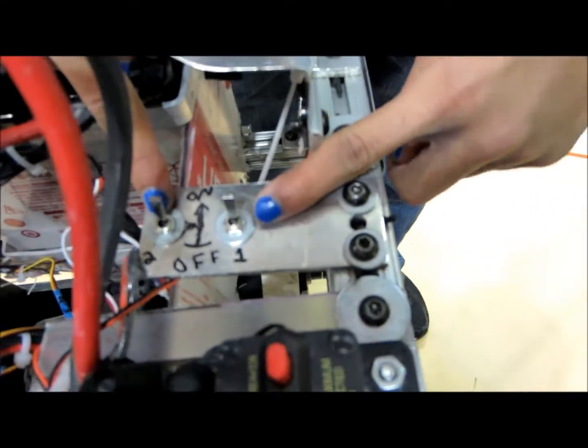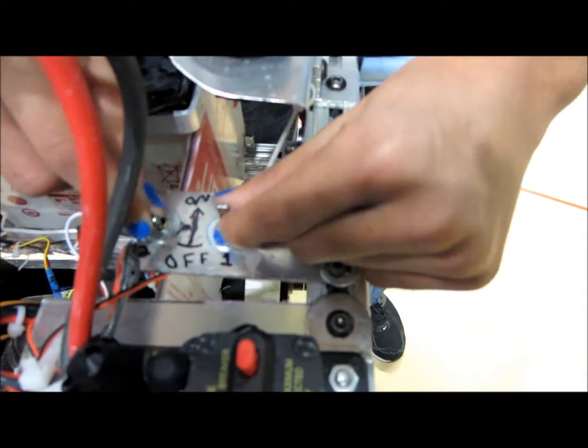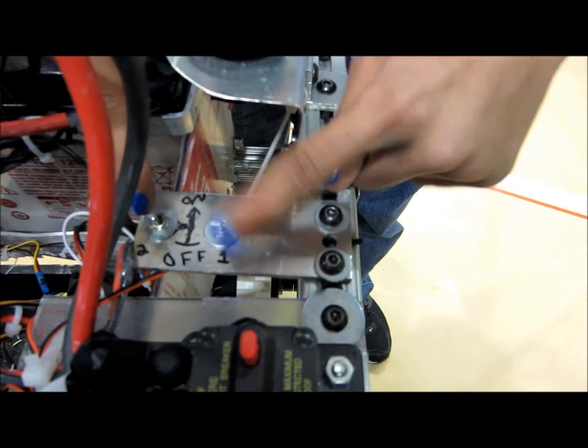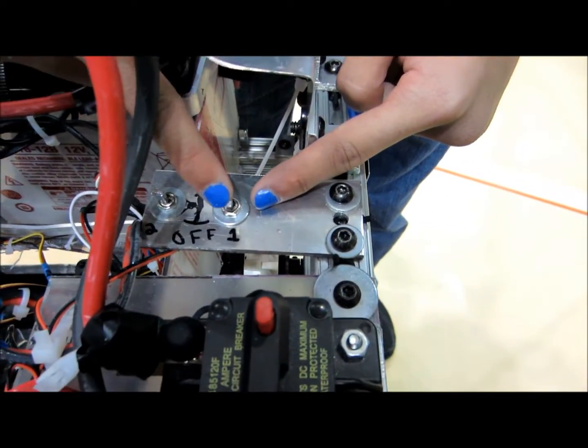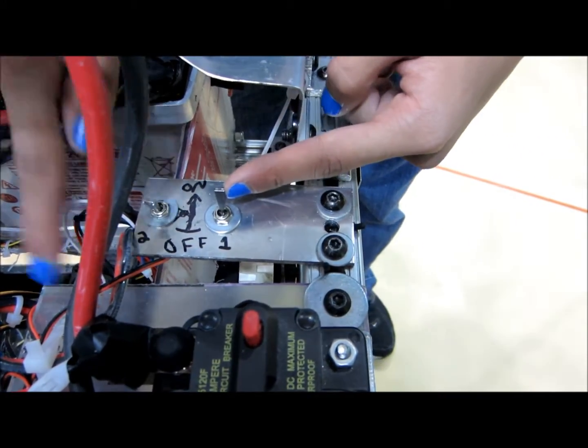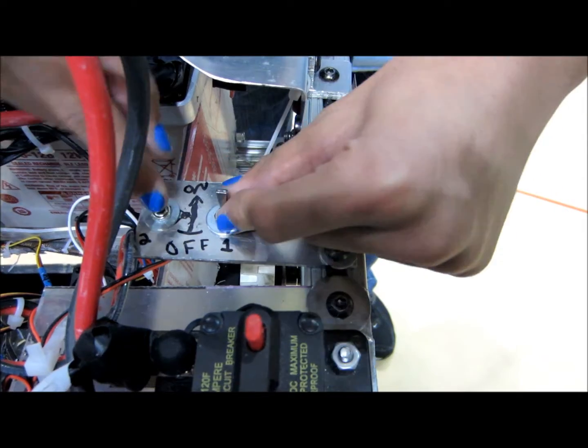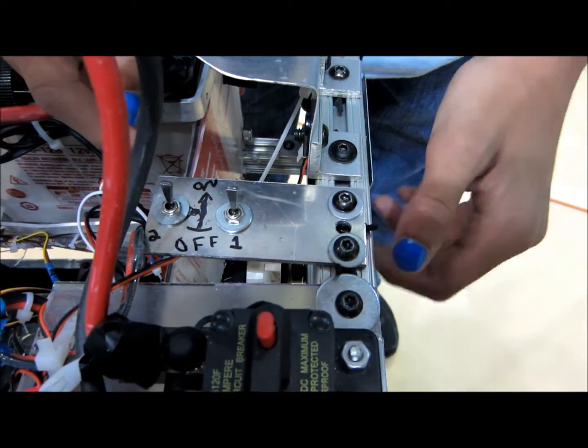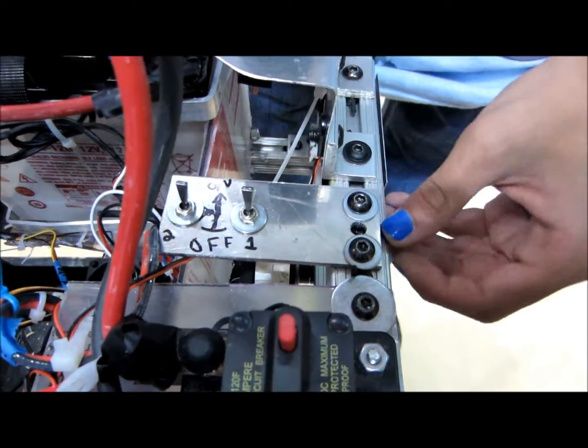Over here we have our program switches, which allow us to have 4 autonomous programs. So basically it starts with both off, then we can cycle through 1 off, 1 on, both on, and opposite. It's really nice because we can have multiple programs depending on where we need to be on the field.